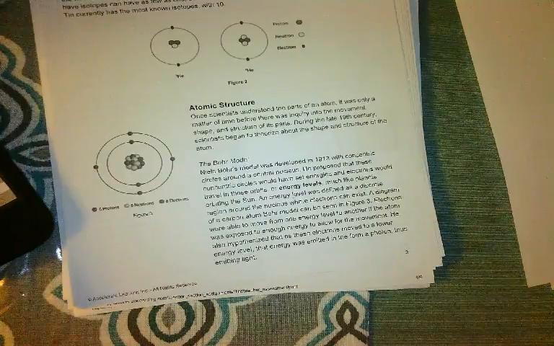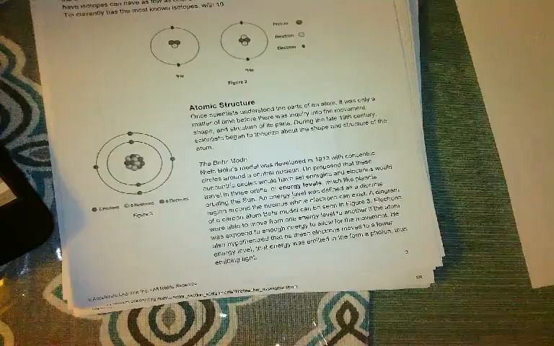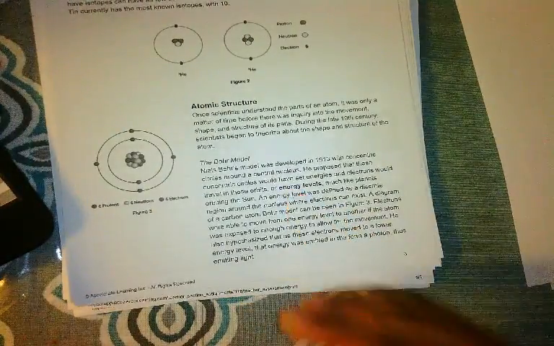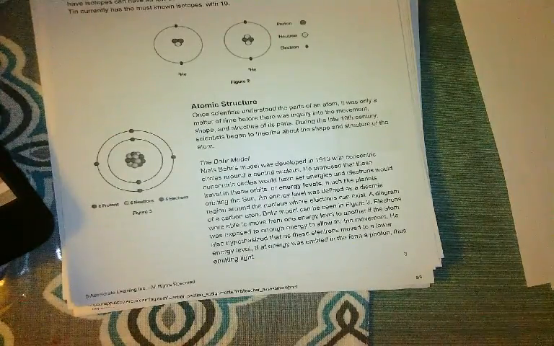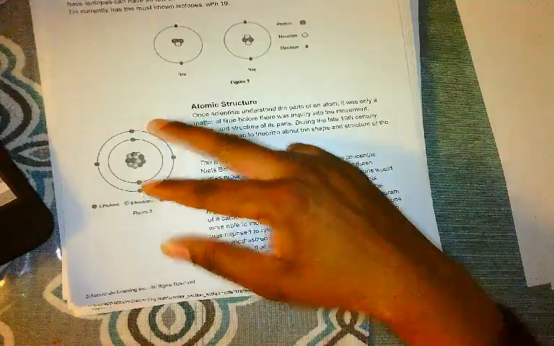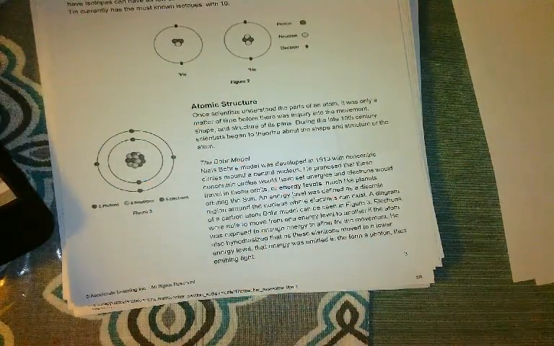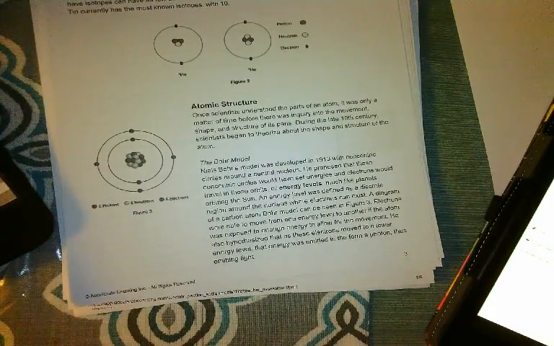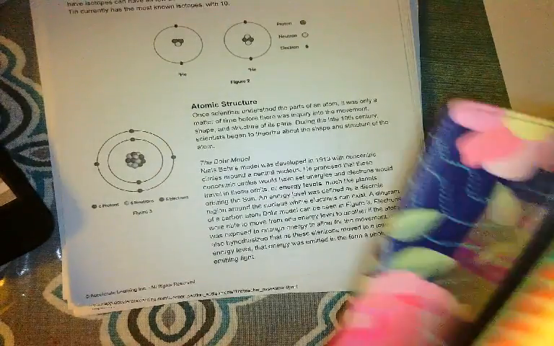One of the most popular ones is Bohr. He thinks that electrons reside in energy levels or rings that move outside of the atom. The first ring holds 2, the second ring holds 8, the third ring holds 18, the fourth ring holds 32. Many of you learned that the third ring holds 8 in middle school. That's kind of like an oversimplification.